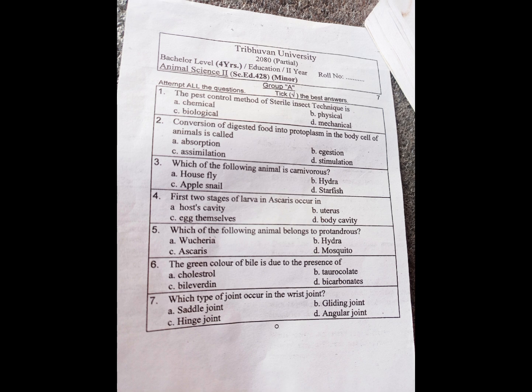Question number 5. Which of the following animal belongs to protanders? A. Wucheria, B. Hydra, C. Ascaris, D. Mosquito. Question number 6. The green color of bile is due to the presence of A. Cholesterol, B. Tarcolet, C. Biliverdin, D. Bicarbonates. Question number 7. Which type of joint occur in the wrist joint? A. Saddle joint, B. Bleeding joint, C. Hinge joint, D. Angular joint.